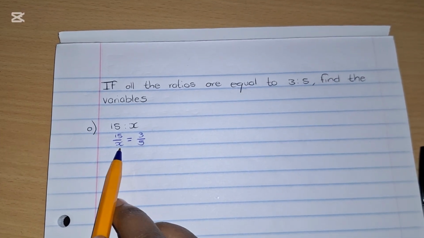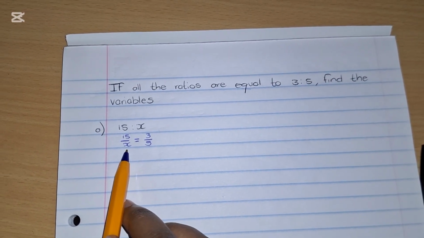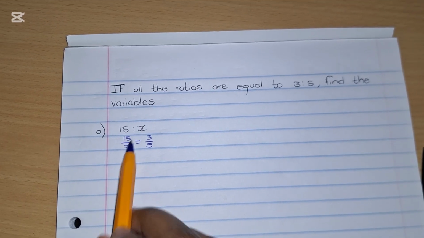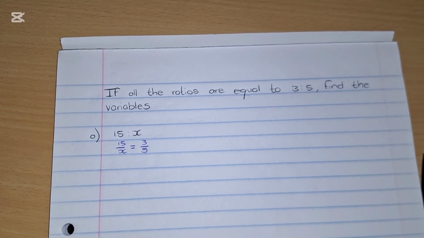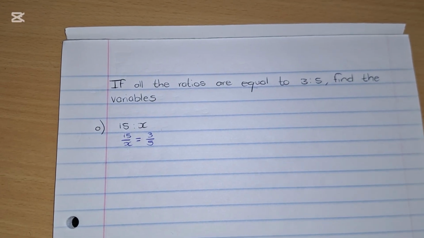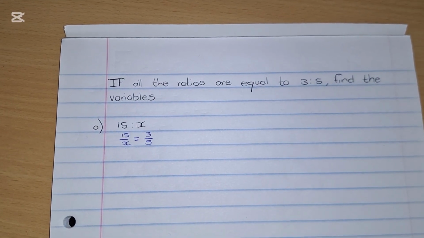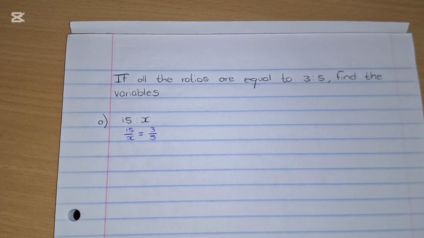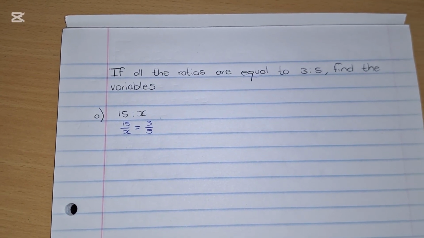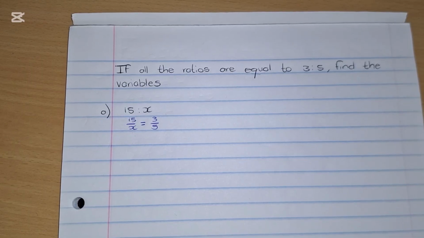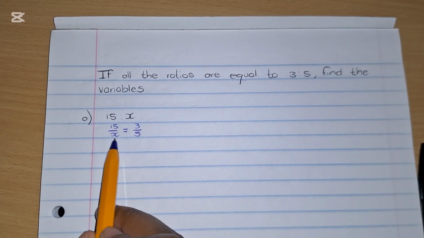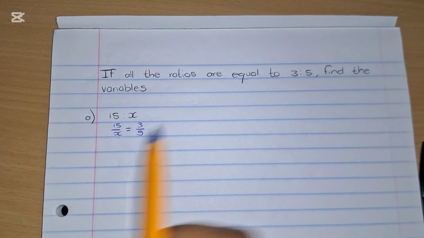So next step, we now want x all alone, because x is all alone here. X is not alone here. It's now 15 over x. We don't like fractions. We want to get rid of the fractions. And this is now where it becomes a bit tricky if you're forgetting your multiplication of fractions, division of fractions. So if you need that, please go and revise your grade 7 work. Okay, like I said, we want the x to be all alone.